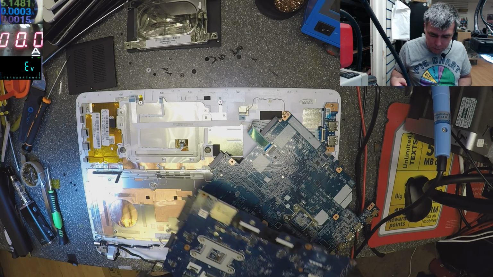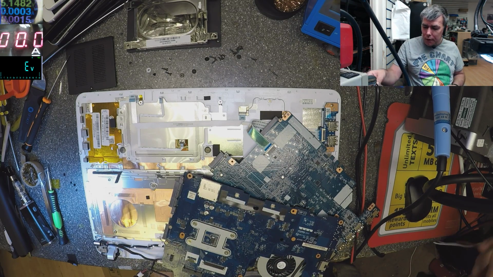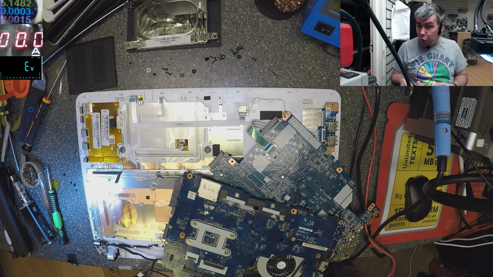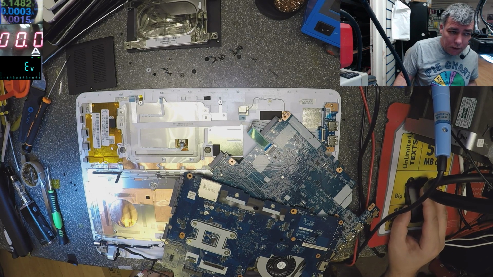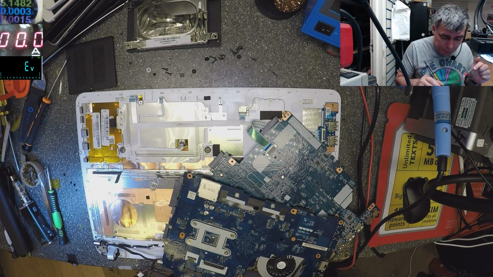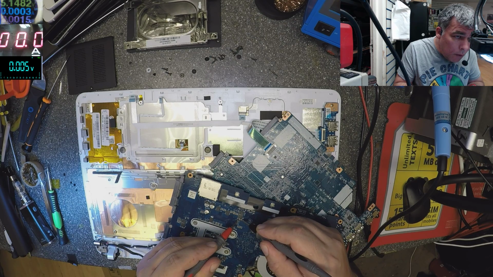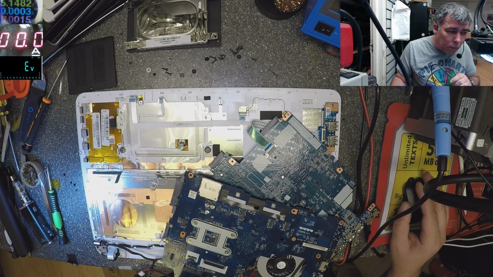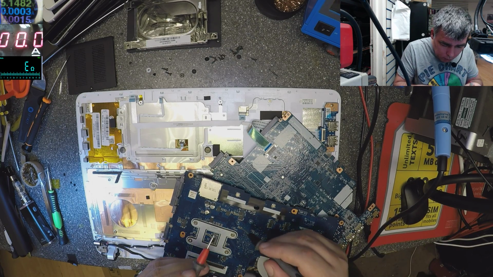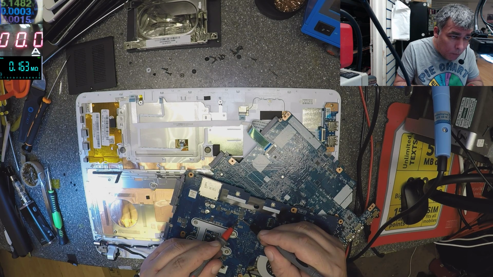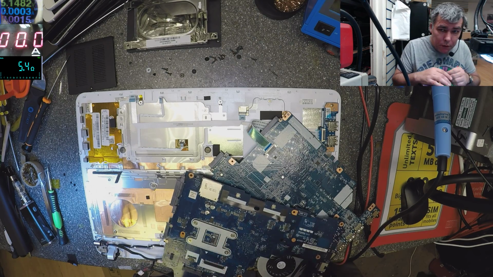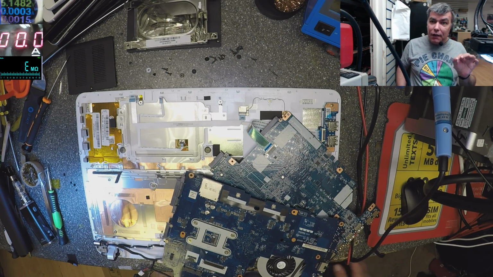4R7, that means 4.7 ohms. That should be fine. 4.7 ohms, yeah. Diode. Maybe ohms. 5 ohms, that's great. That's even better.